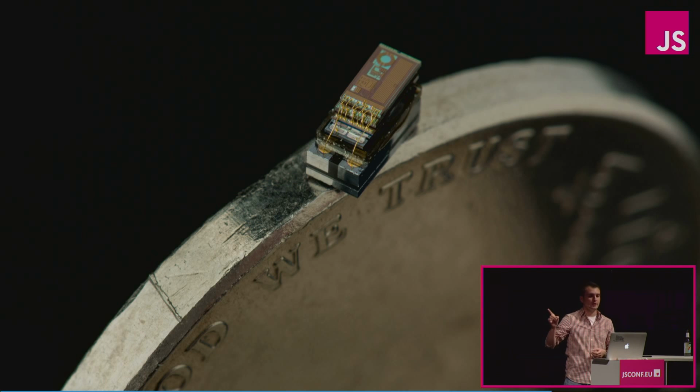That's an actual coin, and the computer fits on the side of the coin. It has everything you need. It has a processor. It has memory. It has storage. It has a small battery. It has radio. It has some sensors, like temperature and light sensors. And it all fits on the side of a coin.